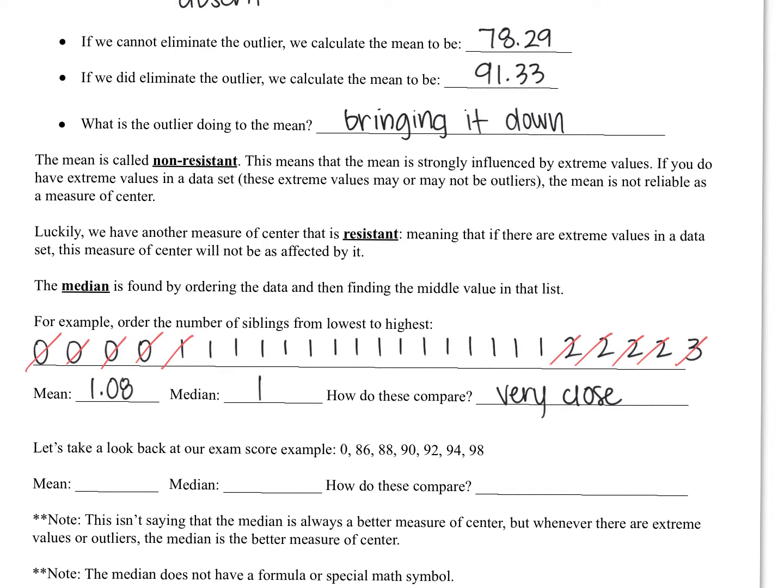Now let's take a look at the exam score example. So again, in calculating the median, I'm going to start by crossing off at the ends, and you can see the first thing to go is that 0, and it leaves me with a median of 90. Now, I do have to use the mean I calculated with the 0, which is 78.29, and I can see here that these are further apart.